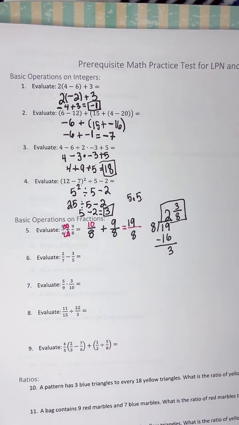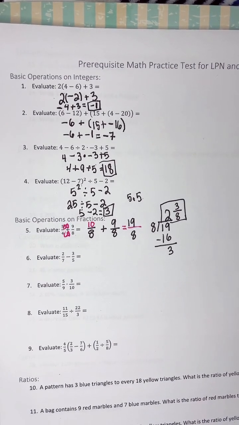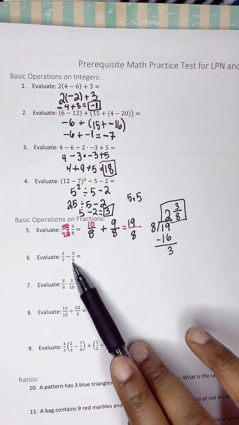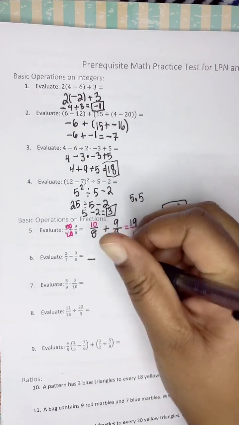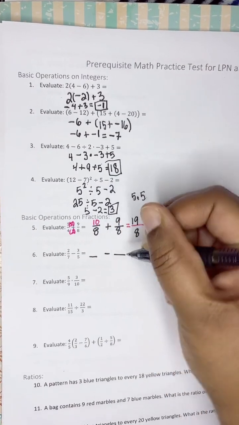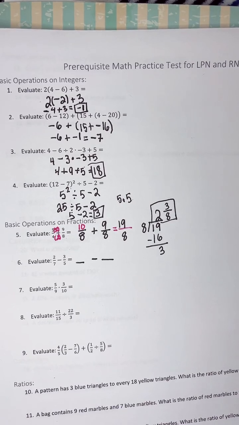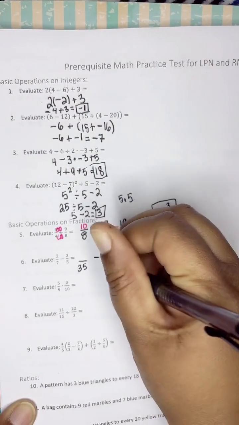All right, let's go to number 6. So evaluate. Let's find the common denominator, okay? We have to think of a number that 7 and 5 can both go into. Does anybody know that number? 35. GM said 35. Beautiful. Yes, 35 is our answer.